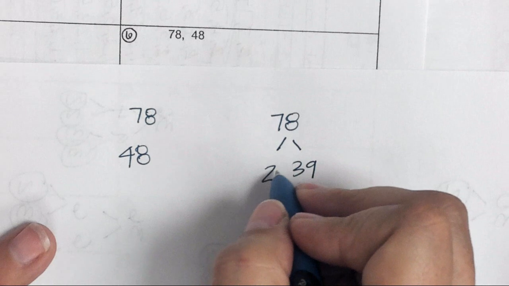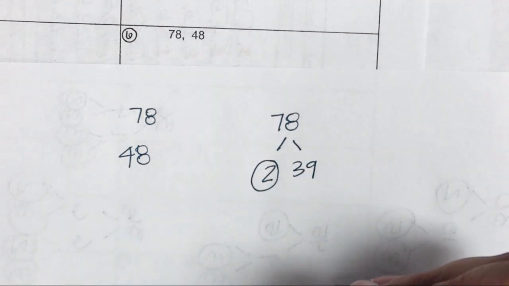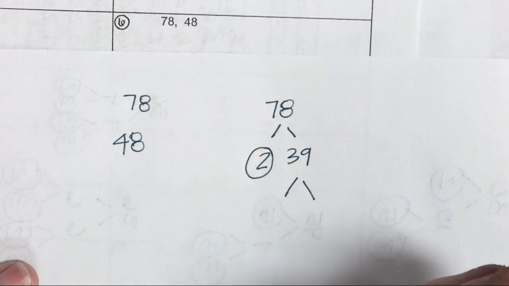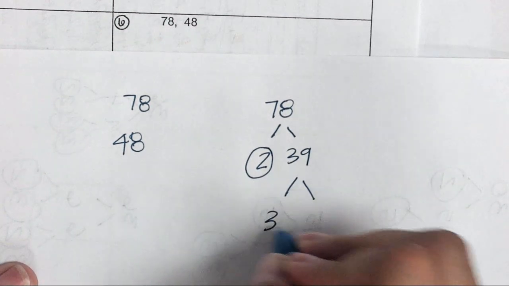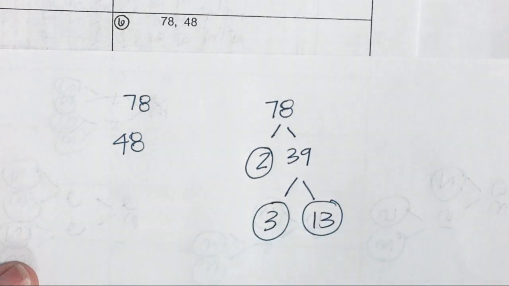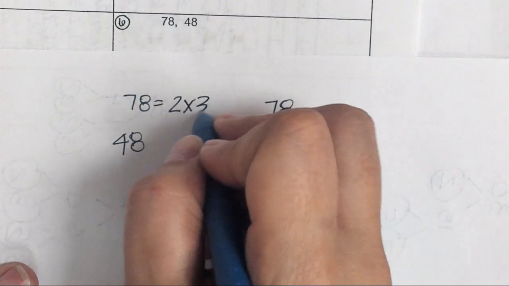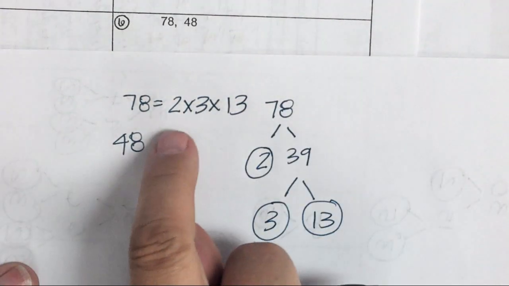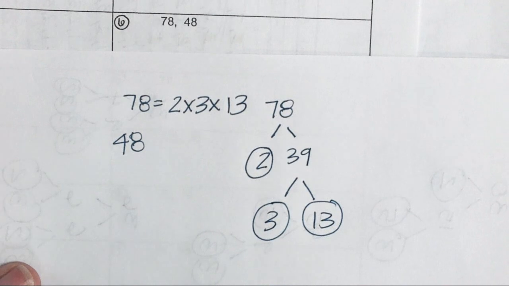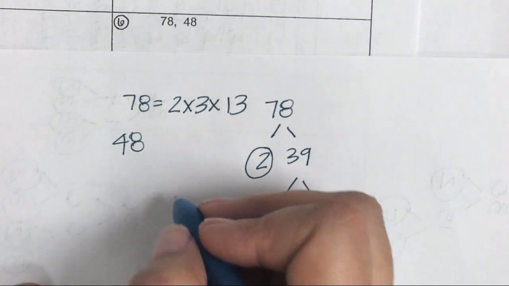Okay, so 2 is prime. 39 is not, is it? No. Okay, so what would we multiply to get 39? 3 and 13. And those are both prime. Okay, so our prime factorization of 78 is 2 times 3 times 13. I prefer these numbers and dealing with them over 78. So I think that's, to me, why this one might be a little more helpful.